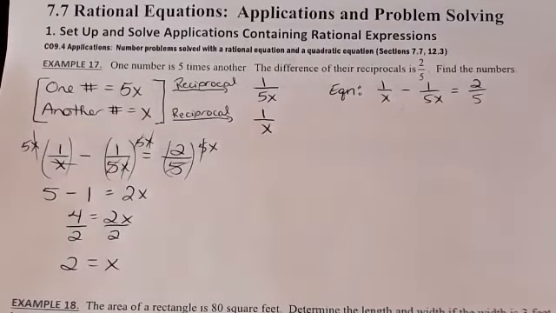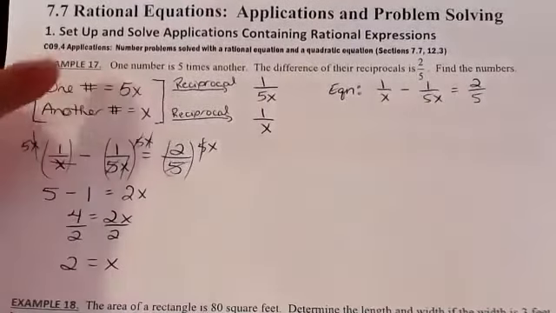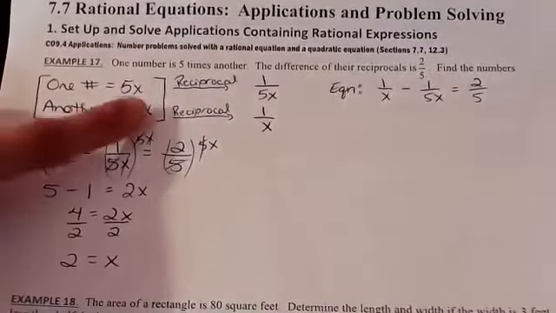Keep in mind the goal of the problem. The goal of the problem was to find the numbers. What we always have been doing and will continue to do is look back at the relationship. Our relationship is that one number is 5 times x, and that another number is just x.